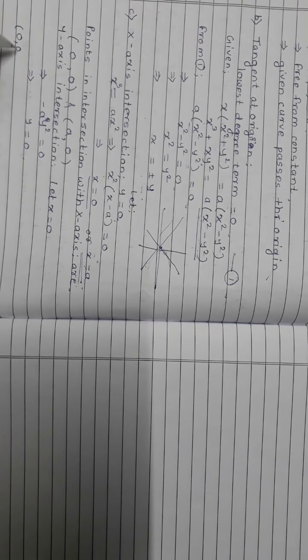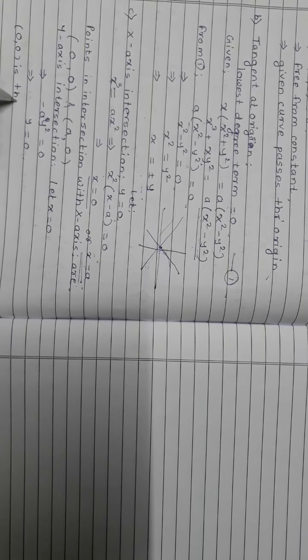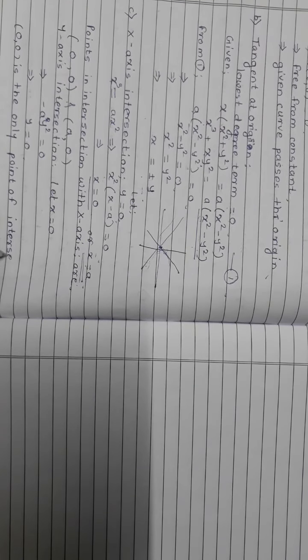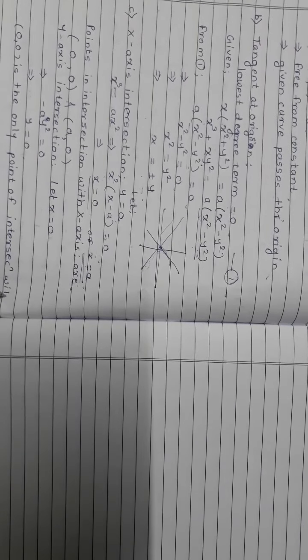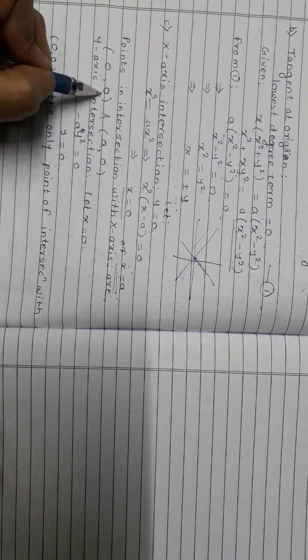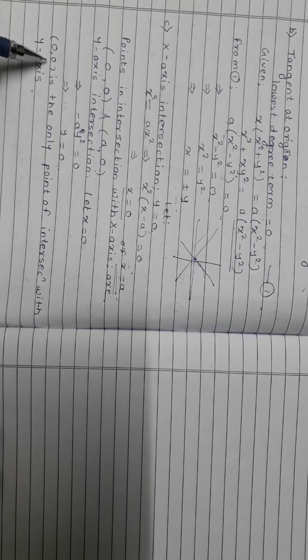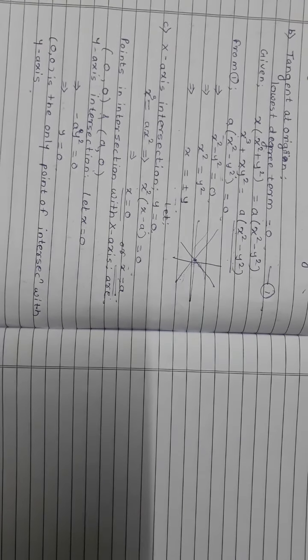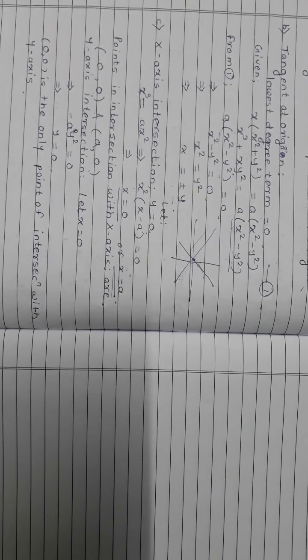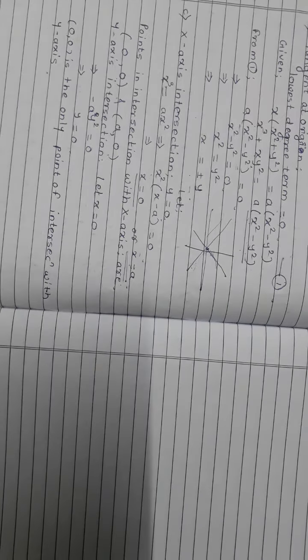So 0, 0 is the only point of intersection with y-axis. So with x-axis, 2 points of intersection 0, 0 and a comma 0, and with y-axis only 1 point, and that's it, right? This is the second step. Okay, let's take one more example.